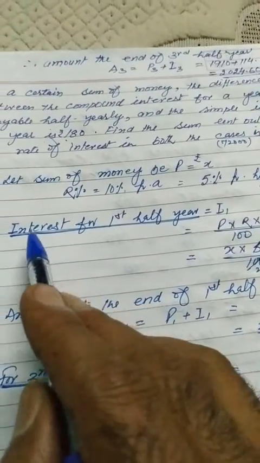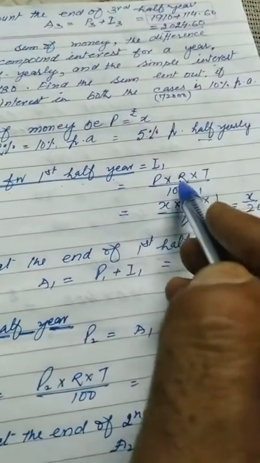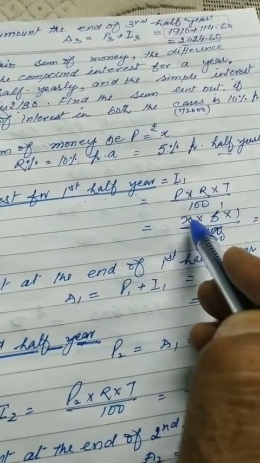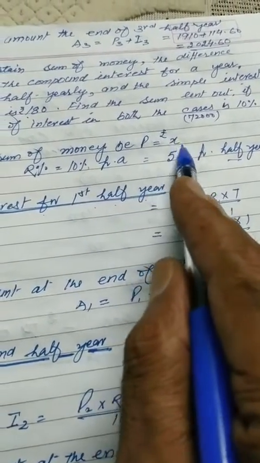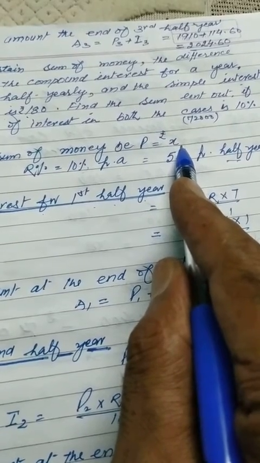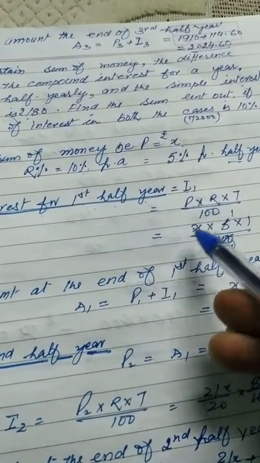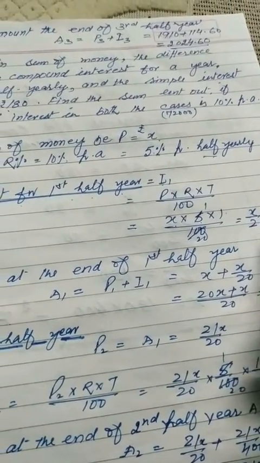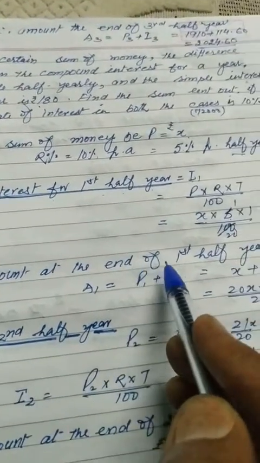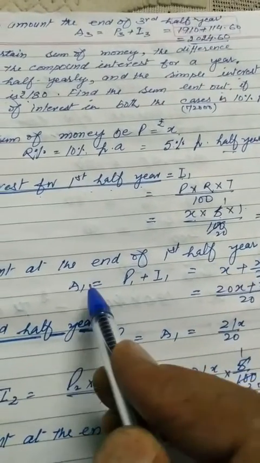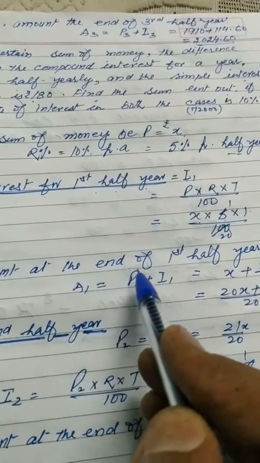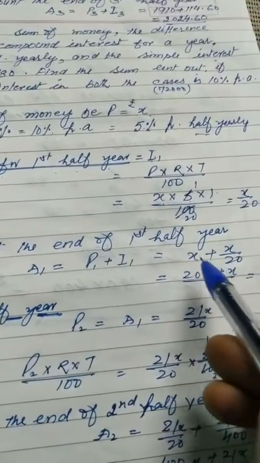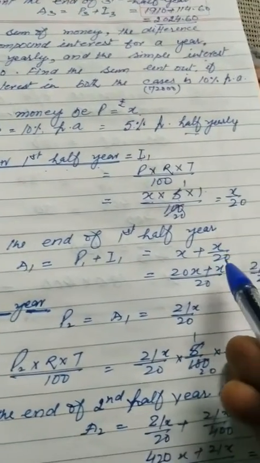Interest for the first half year, that is P into R into T over 100. We suppose the lent money equal to X rupees, that is principal equal to X multiplied by 5 over 100, that equal to X over 20. Amount at the end of the first half year equal to A1 equal to P1 plus I1 equal to X plus X over 20.